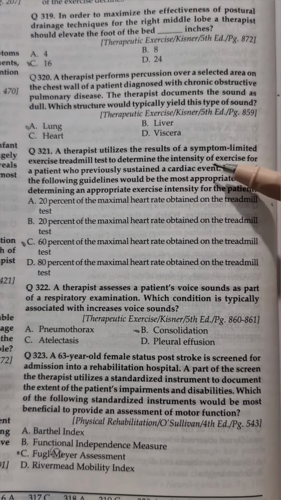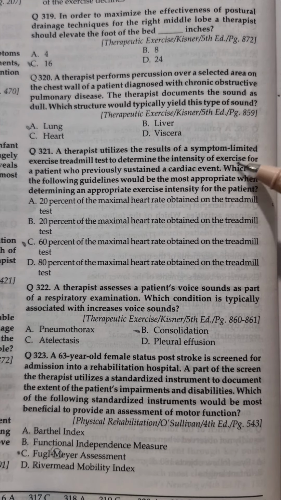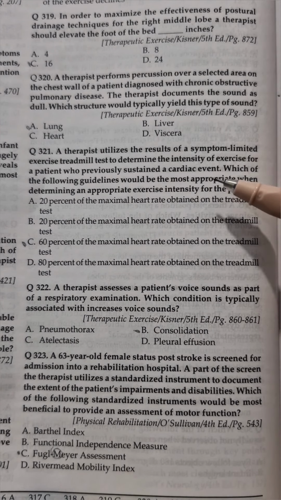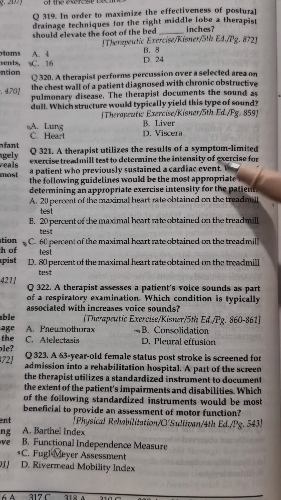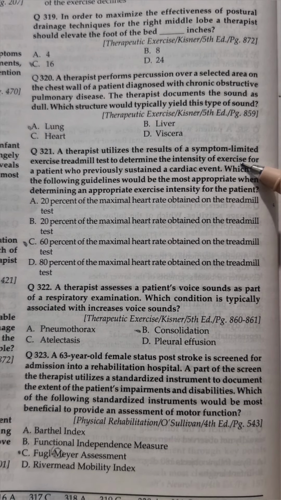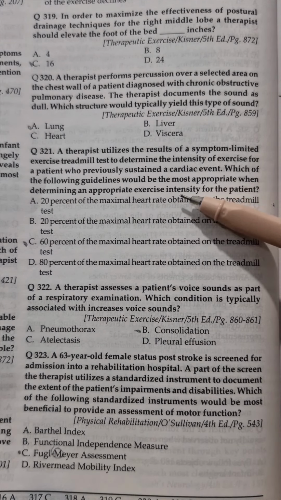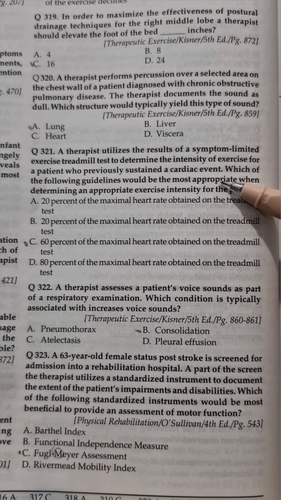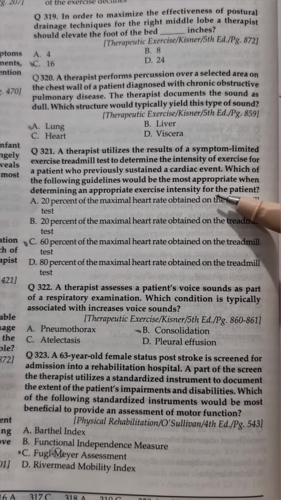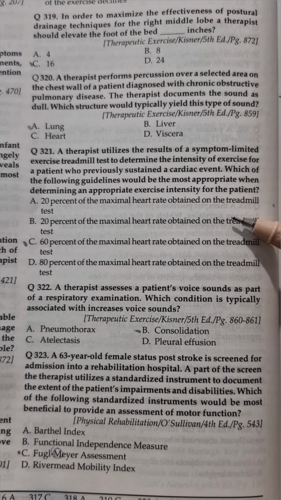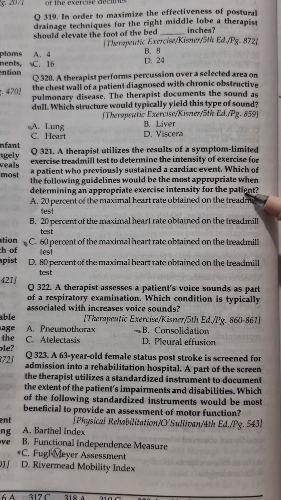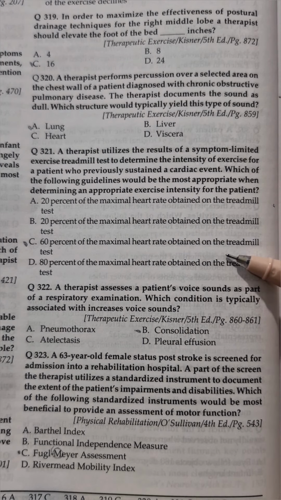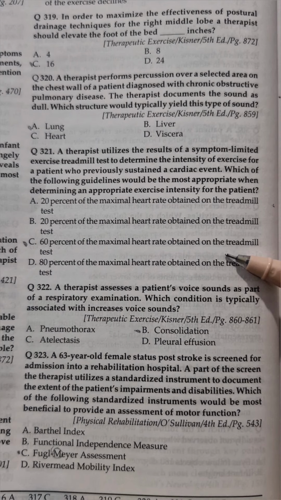A therapist utilizes the results of a symptom limited exercise treadmill test to determine the intensity of exercise for a patient who previously sustained a cardiac event. Which of the following guidelines would be the most appropriate when determining an appropriate exercise intensity for the patient? Answer: 60% of the maximal heart rate obtained on the treadmill test.